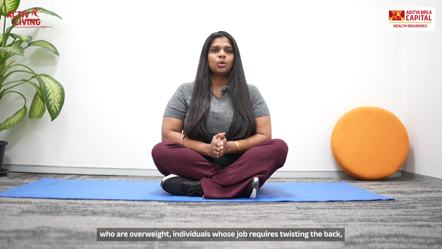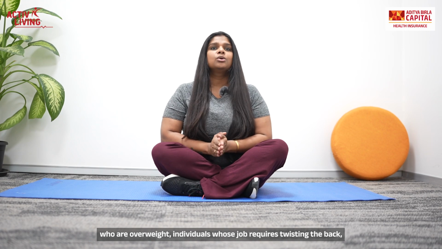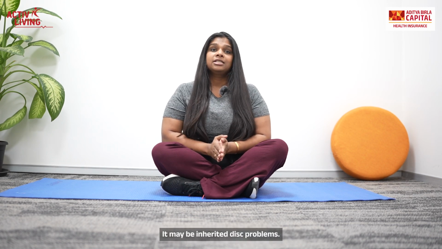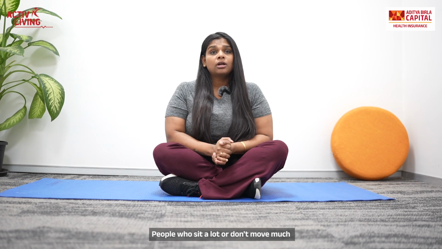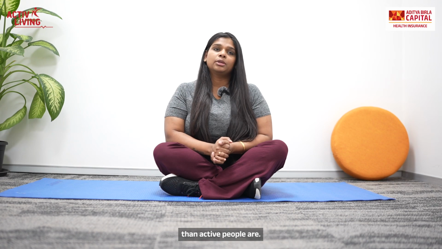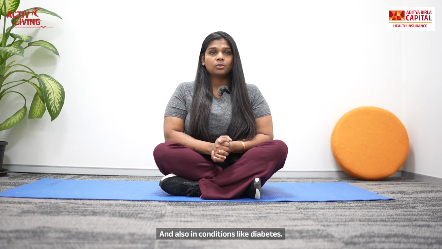Sciatica is commonly seen in people who are overweight, individuals whose job requires twisting the back, carrying heavy loads, or driving for long periods. It may be inherited disc problems. People who sit a lot or don't move much are more likely to develop a herniated disc than active people are. And also in conditions like diabetes.